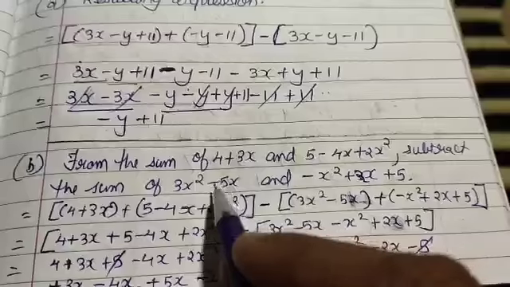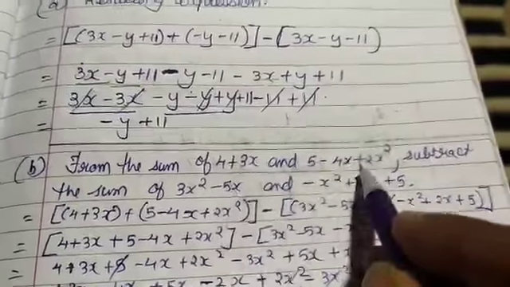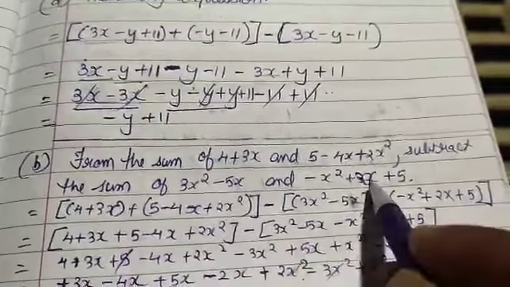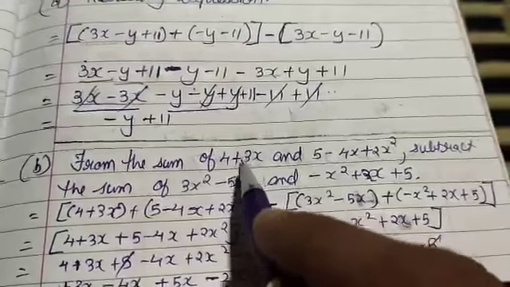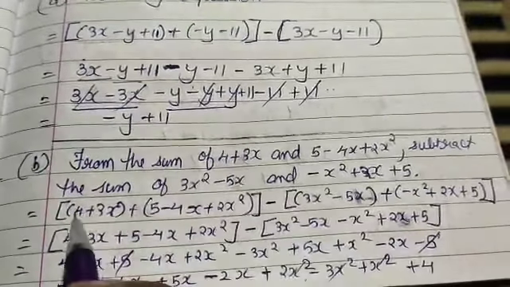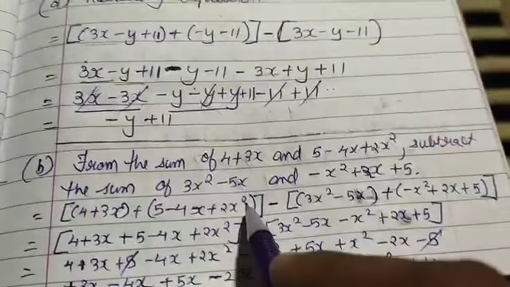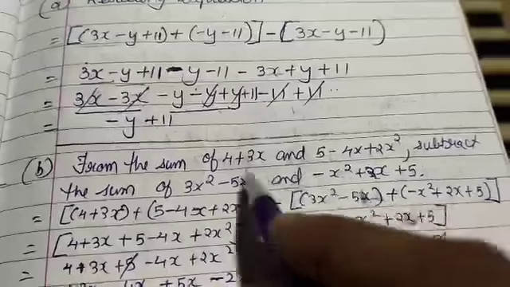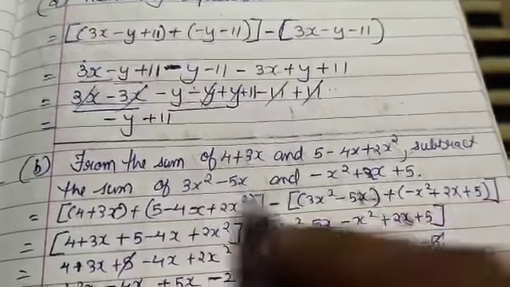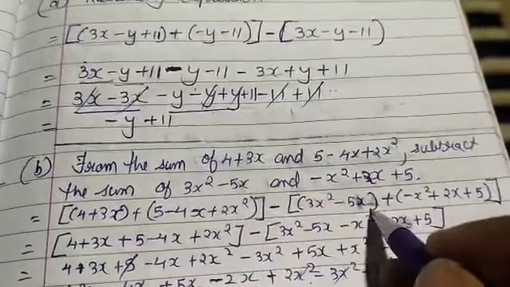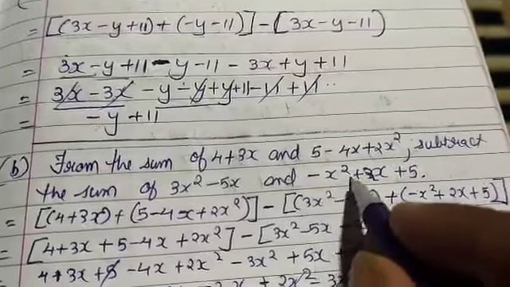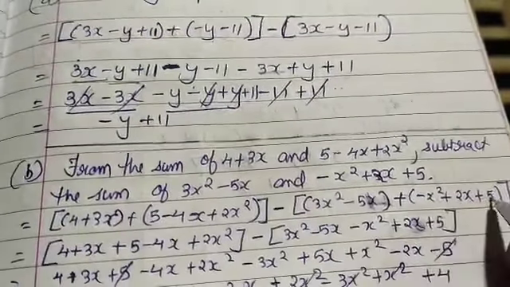It means from the sum of this we have to subtract the sum of this. So we have to make a sum of these two expressions. Write down in brackets 4 plus 3x plus 5 minus 4x plus 2x square. Then from this you have to subtract the sum of these two, that is 3x square minus 5x in one bracket plus minus x square plus 2x plus 5 in another bracket.